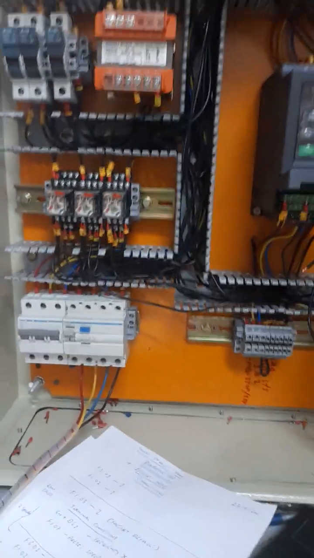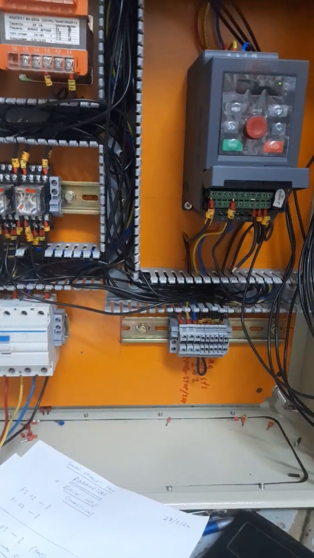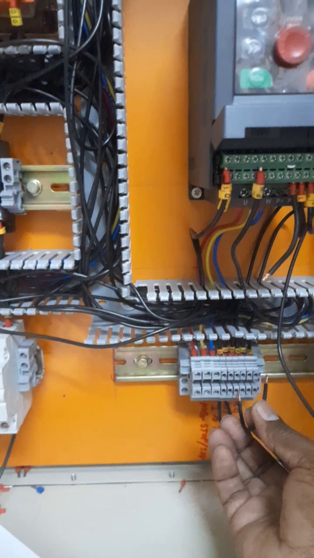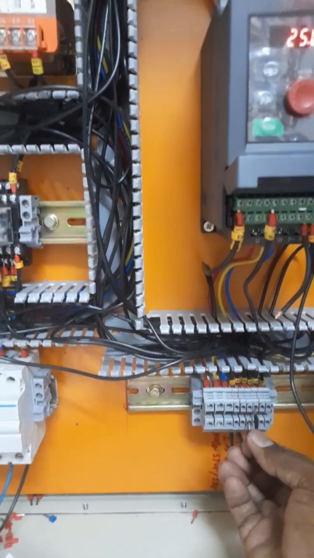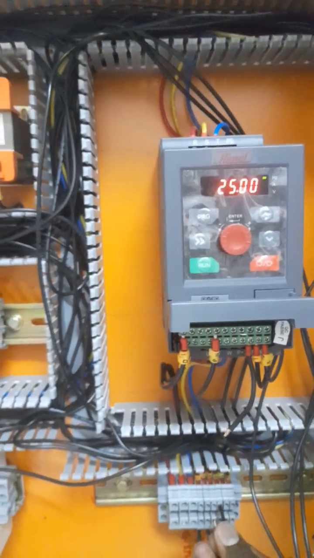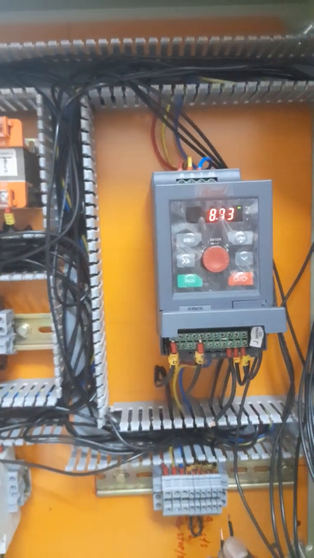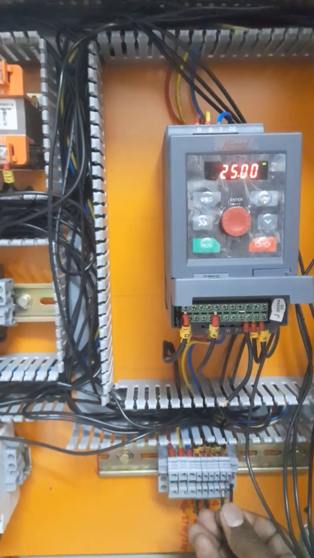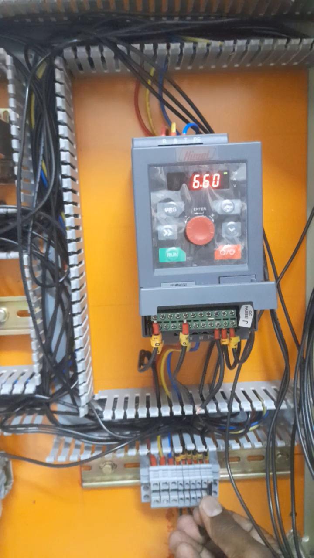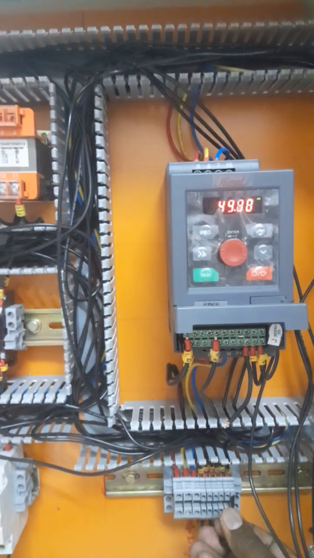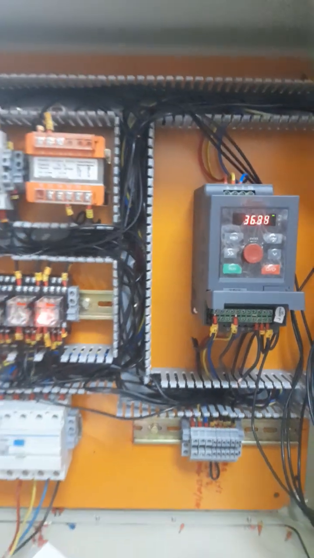and I can comfortably run from the terminals here. 3 and 4 is for the low speed. It will go up to relay number 1, and it will go up to 25. On the other hand, 5 and 6 is for the high speed, which is for the fire alarm. You can see it's running up to 45.